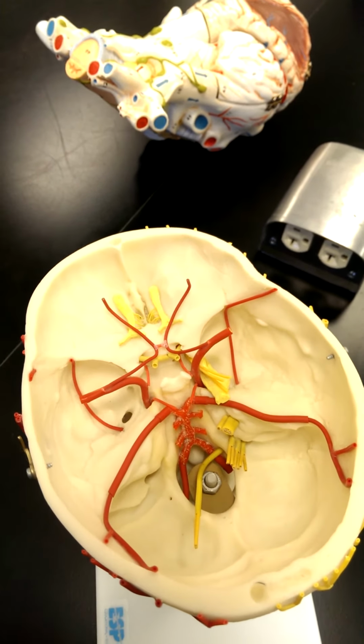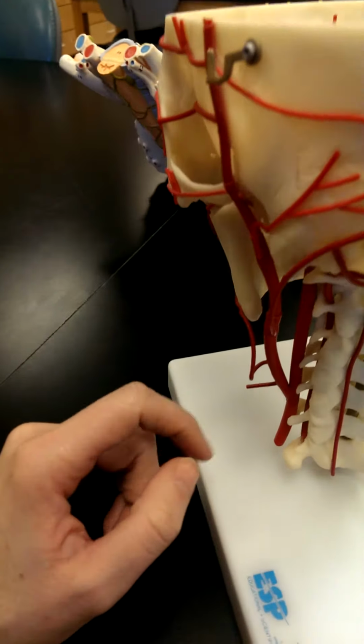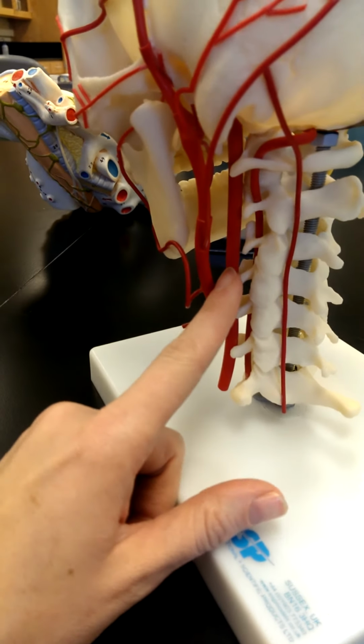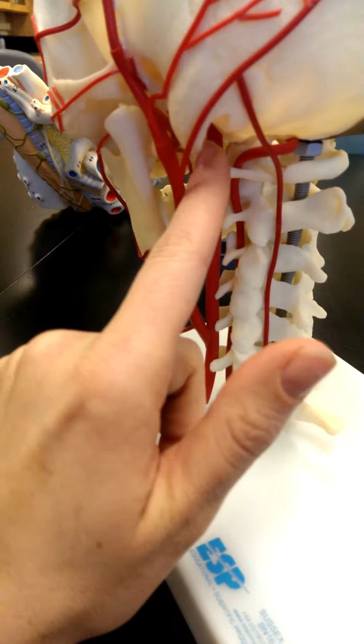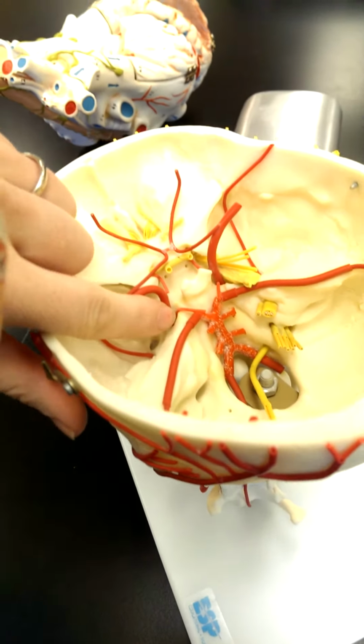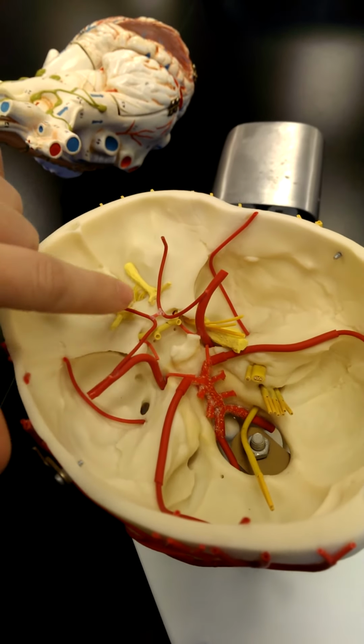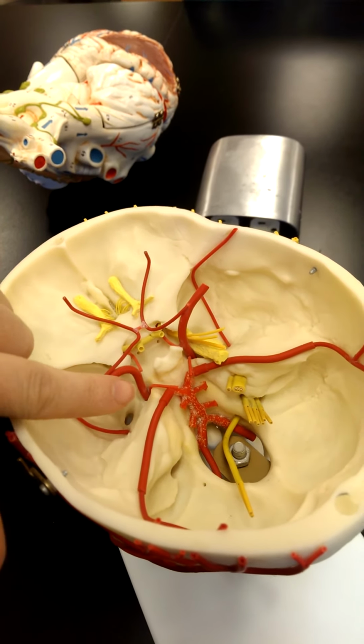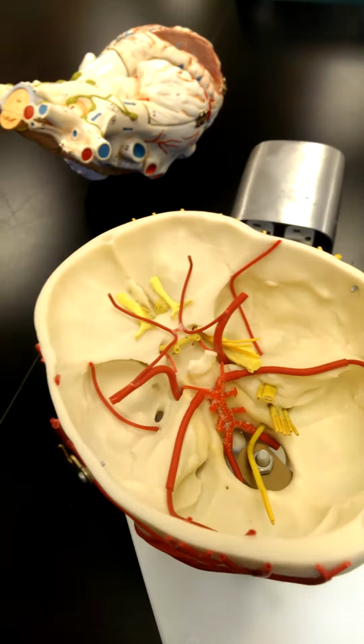So I can take one of the vertebral arteries to the basilar artery to the circle of Willis, but I have another route to get blood to the brain, and that is by taking this, my internal carotid artery, which goes through the carotid canal in the bottom of the temporal bone and pops out right here, also contributing again to the circle of Willis. Now that's on the left side. There's one over here on the right side.